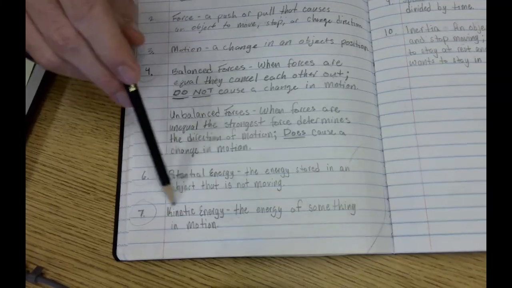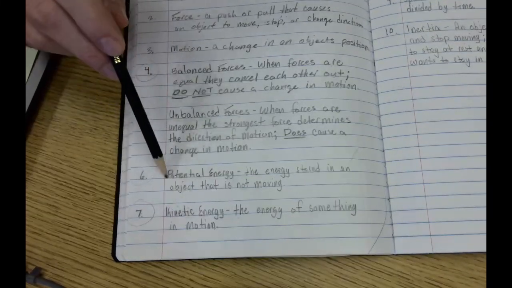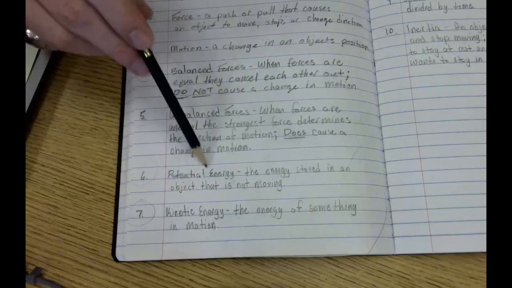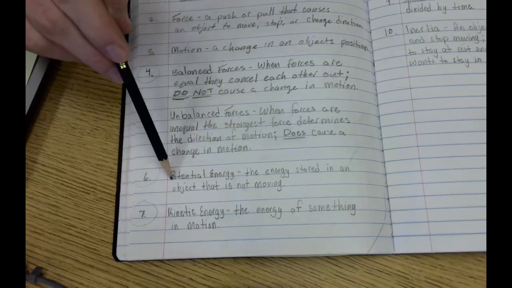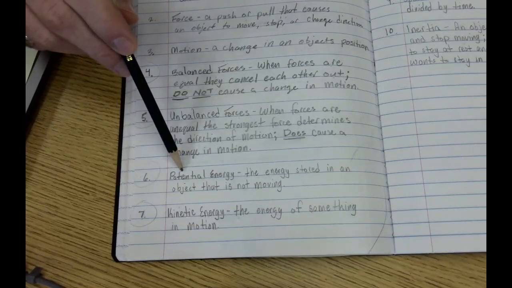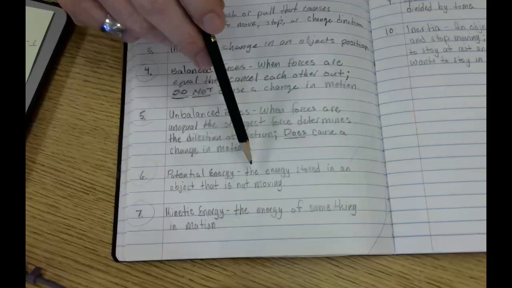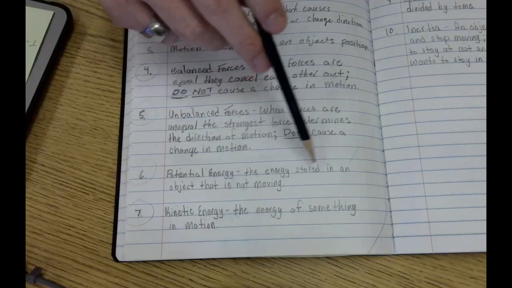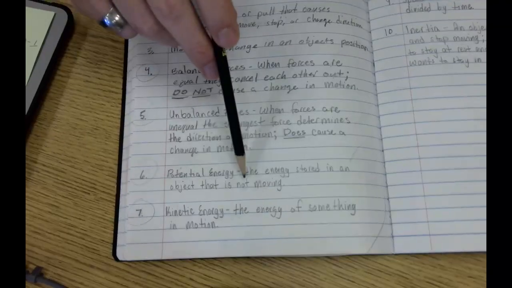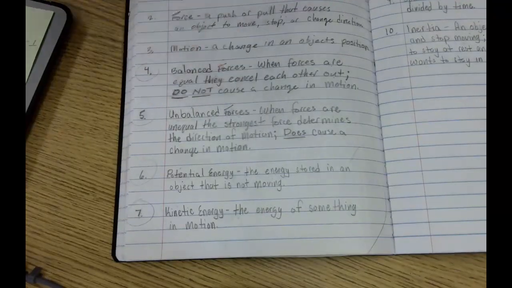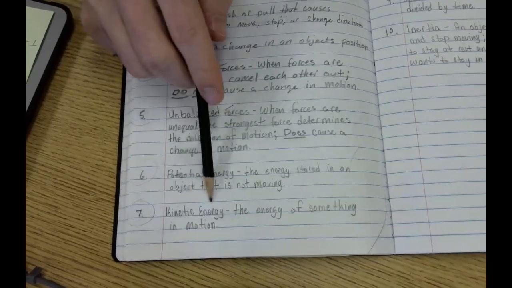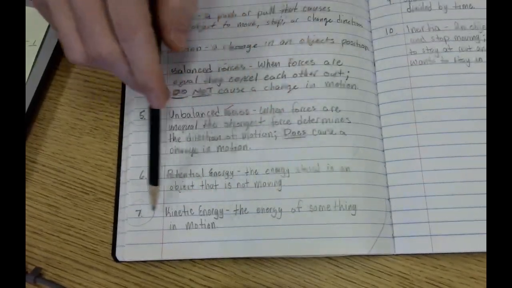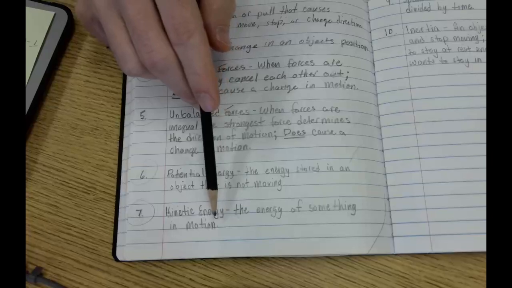So this word means moving. This word means it's not going on right now, but it could go on later. So potential energy is the energy stored in an object that is not moving, okay? And kinetic energy is the energy of something that is in motion.